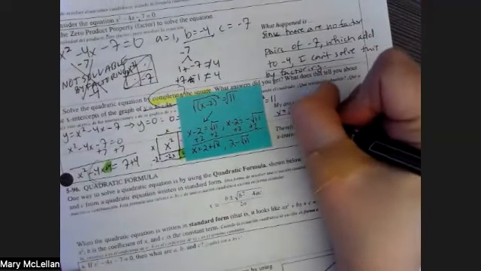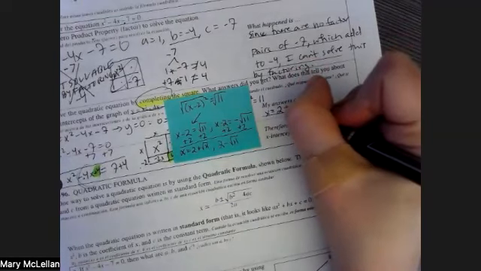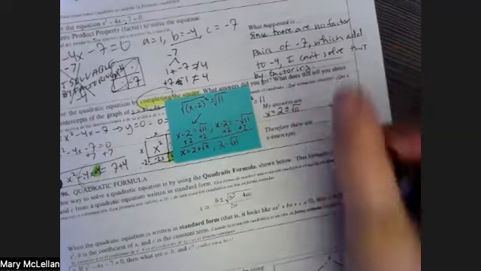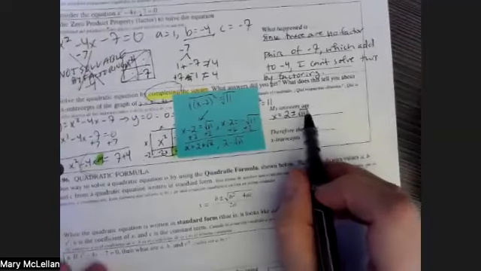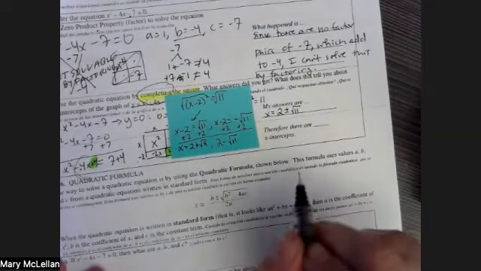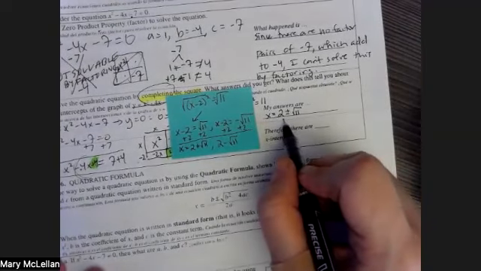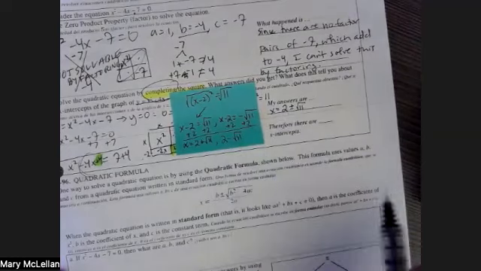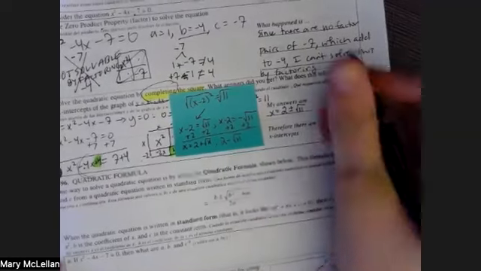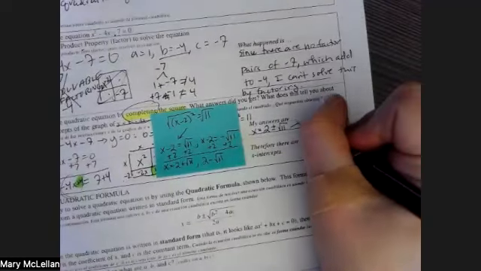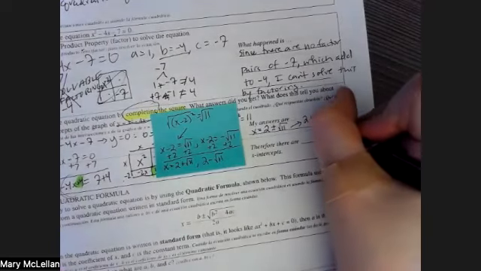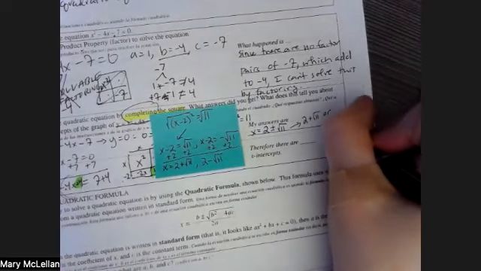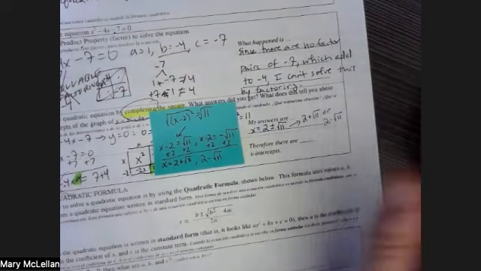X is 2 plus or minus the square root of 11. I like writing it in this compact format. However, you don't have to. I noticed that when I solve the equation, I have 2 solutions. I'll write it the long way. This is the same as saying 2 plus the square root of 11 or 2 minus the square root of 11.